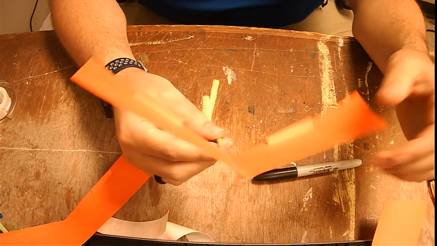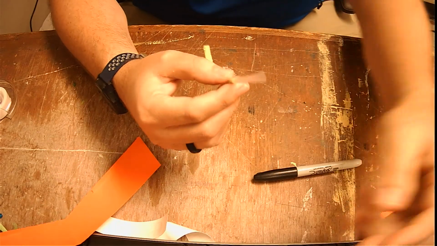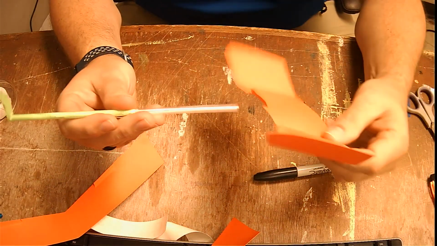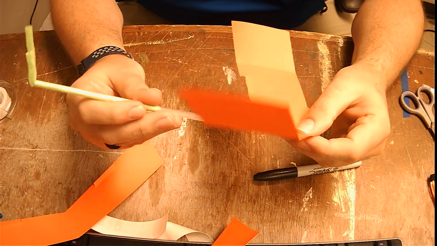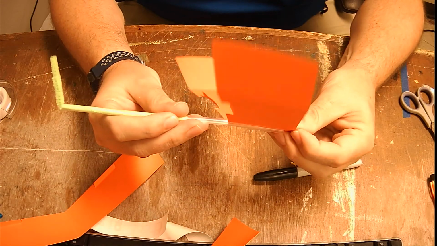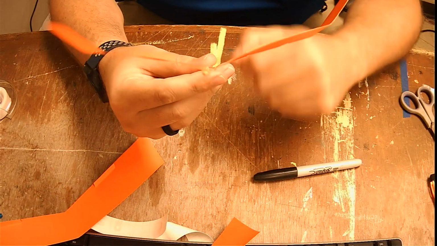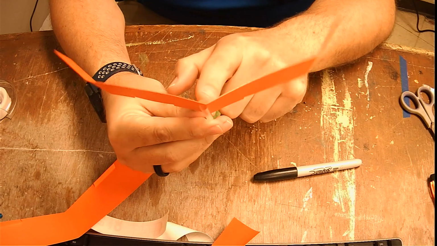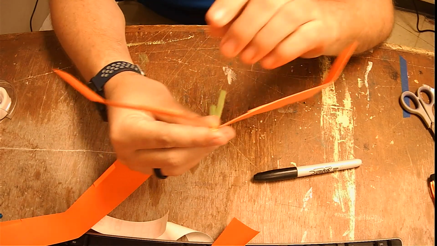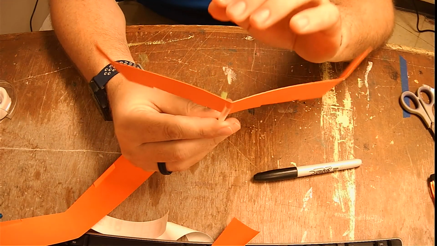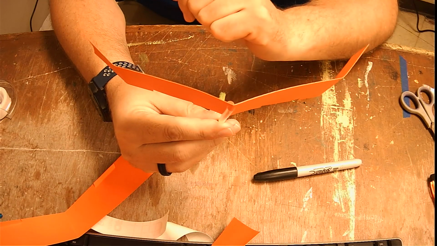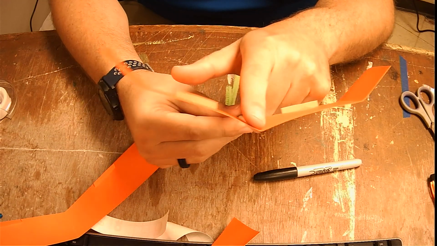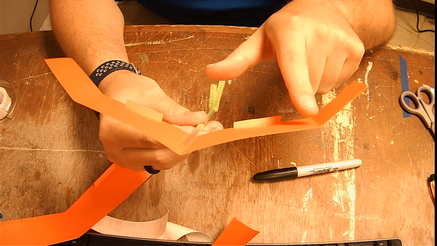Now, the next step up from a dihedral is called a polyhedral. Poly meaning many, and hedral still referring to the angle. If I add a polyhedral, all that means is that instead of having a single angle change, you have multiples across the wings. As it goes, you have a dihedral angle here and then another angle here.